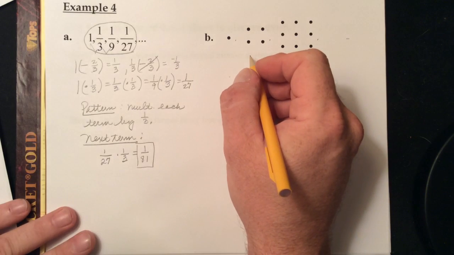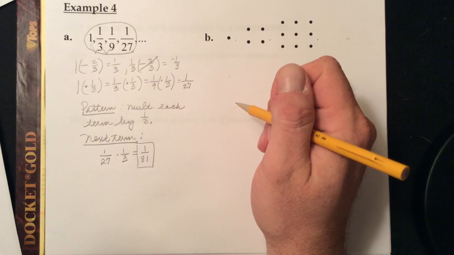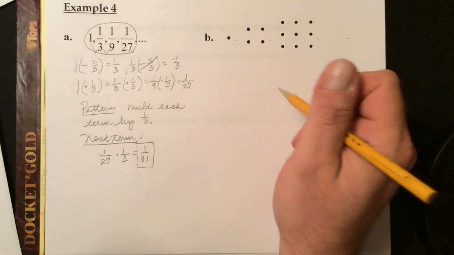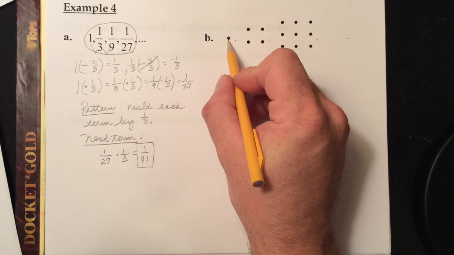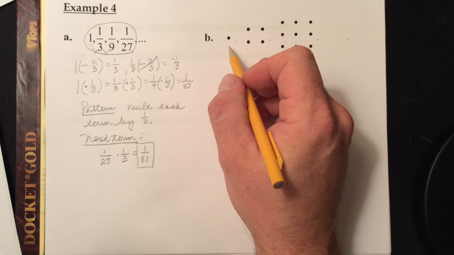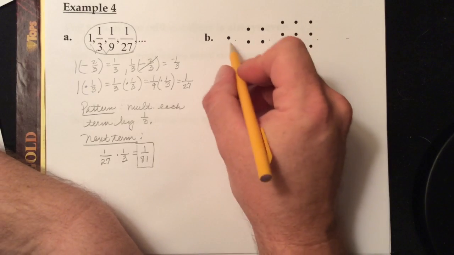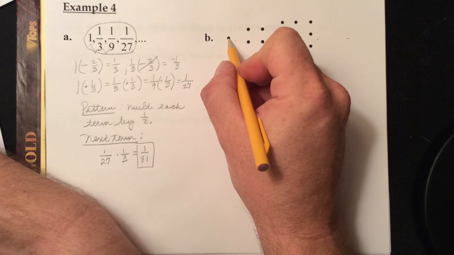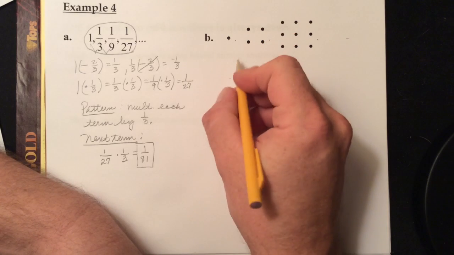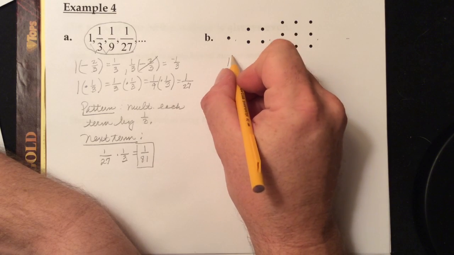Part B. In Part B, we have an array of dots positioned in a square formation each time, with the exception of the first one. When a diagram indicates some sort of square formation, we can always investigate using a pattern of numerically squaring a number. So let's take, here we don't really have a number of rows and columns unless we say that we have one row and one column. So here we've got 1 dot, and we square it.